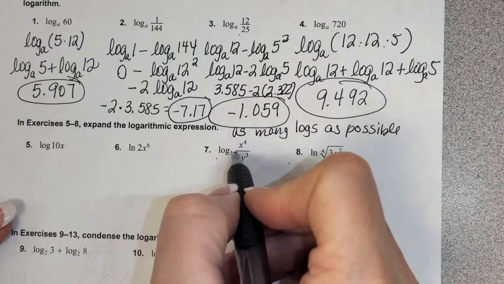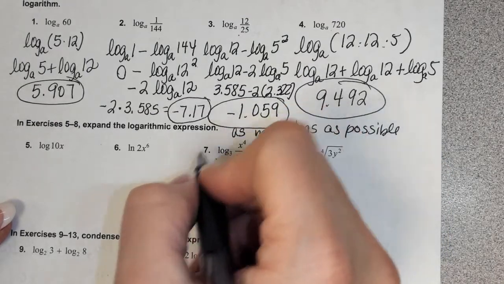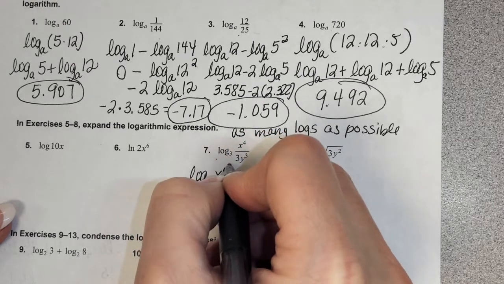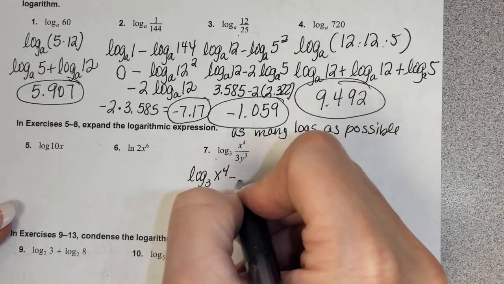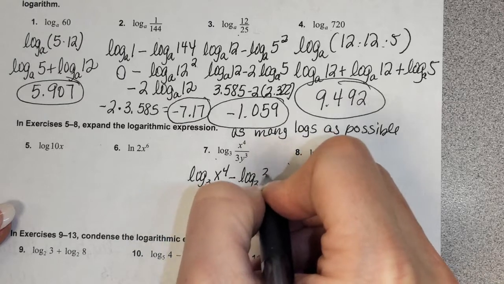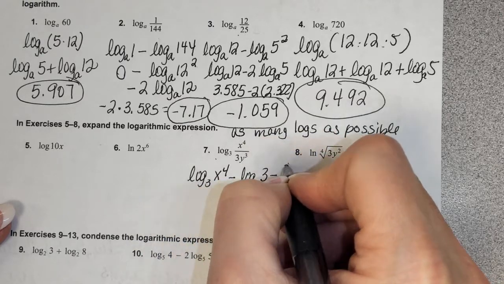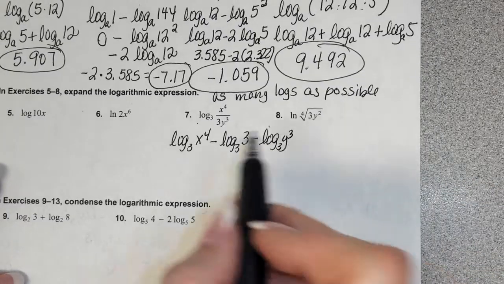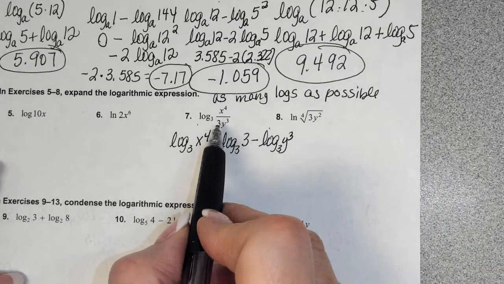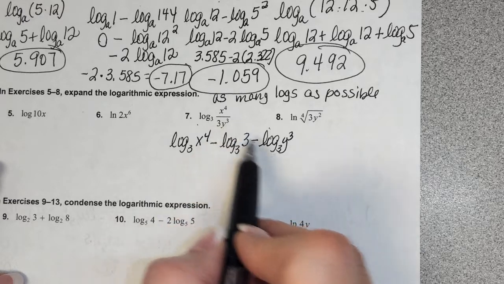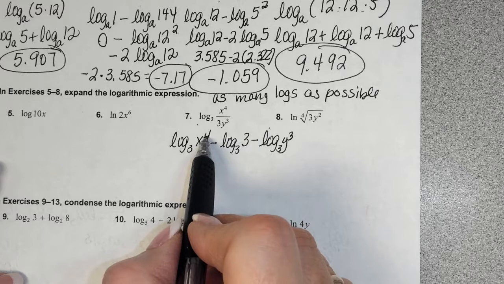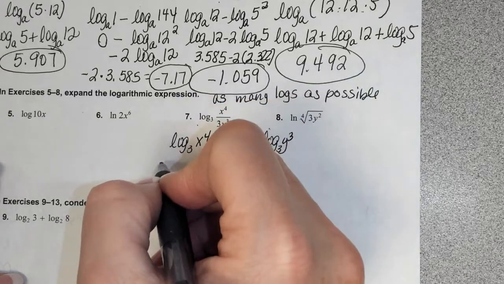So on this one, I have division. So it's going to turn into subtraction. So I'm going to have log base 3 of x to the 4th minus log base 3 of 3 minus log base 3 of y cubed. See, this 3 is a factor by itself and y cubed is a factor. So I could separate those two. So now, right here where I have this x to the 4th, that can come out in front as a coefficient.